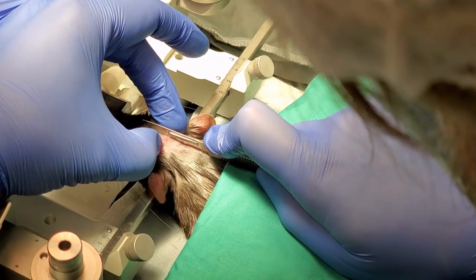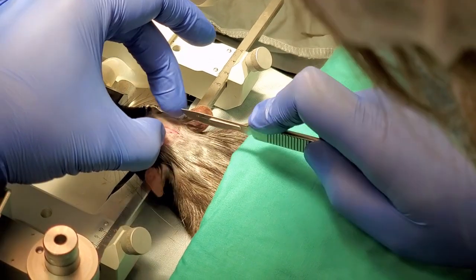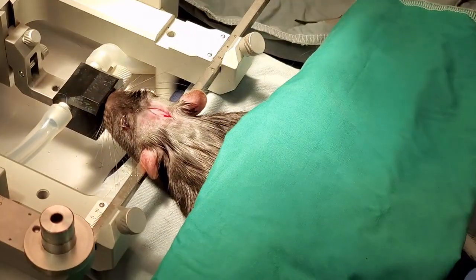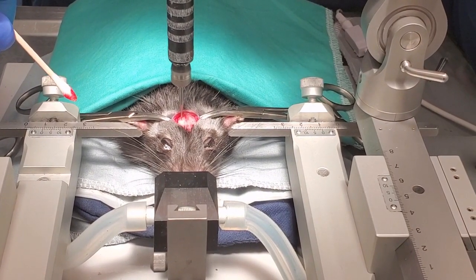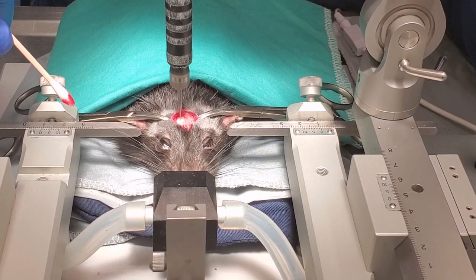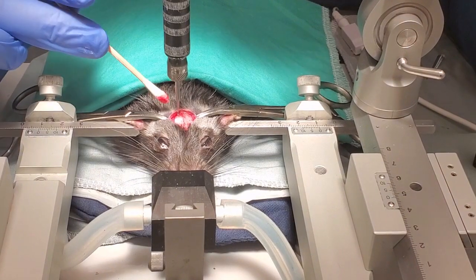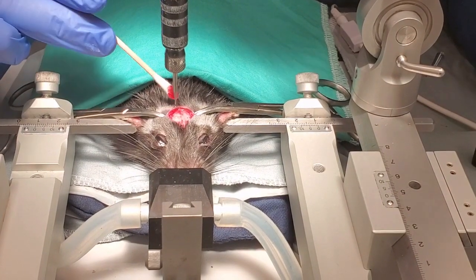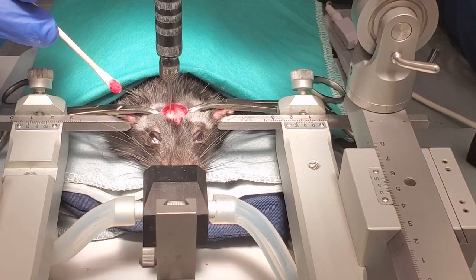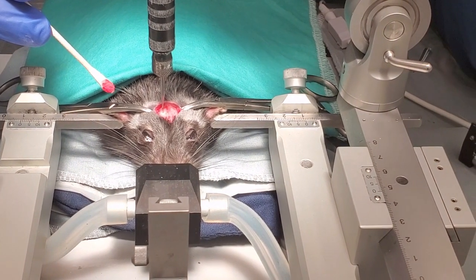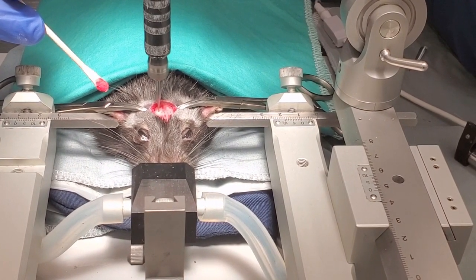Once the head is secure and level, we use a scalpel to make an incision after confirming that the rat is fully under anesthesia. It is important to note that everything in these steps is done under strict aseptic conditions, and although the rat's eyes are open, it is 100% anesthetized. We apply tear gel to the rat's eyes to keep them hydrated throughout the surgery.